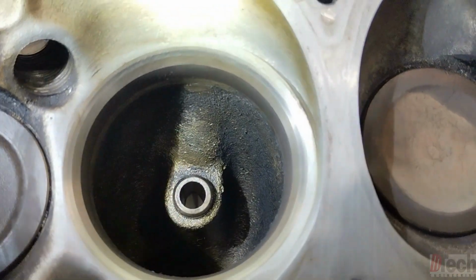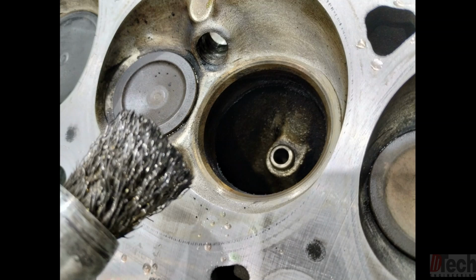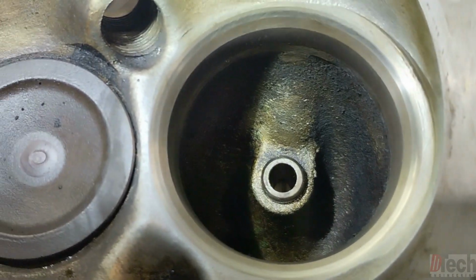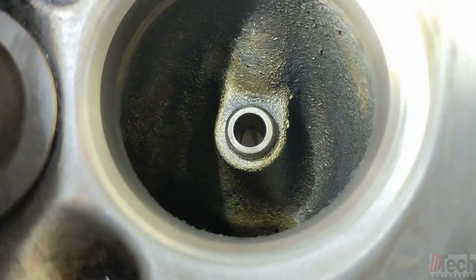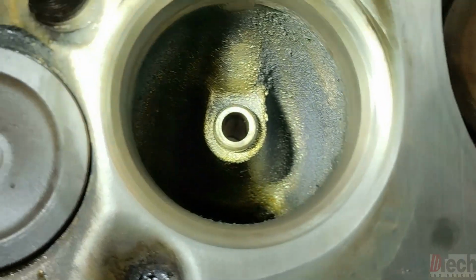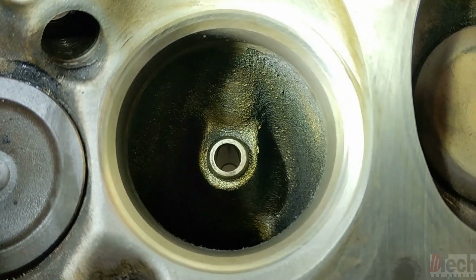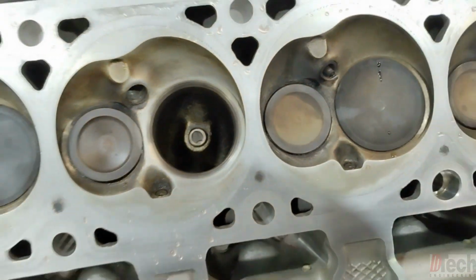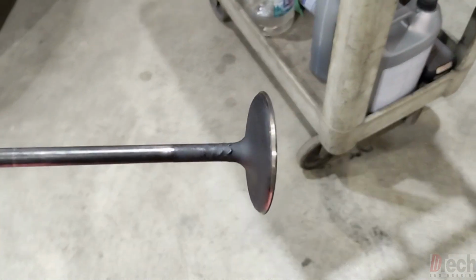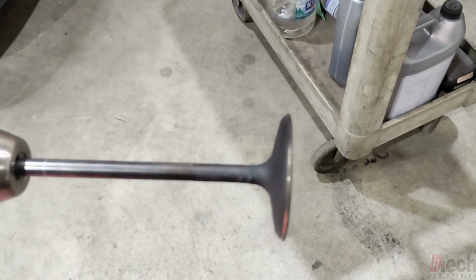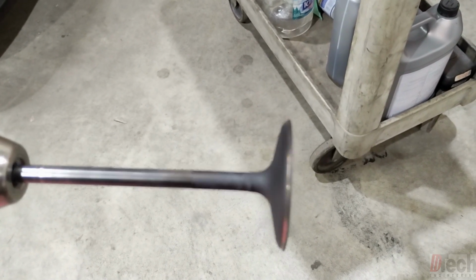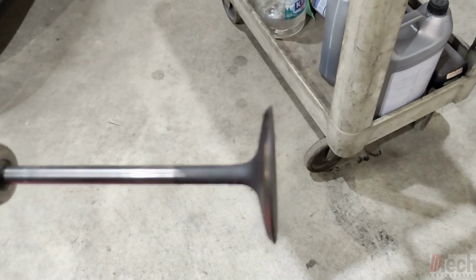Okay, so we wire wheeled the seat. Make sure the face is good, clear of debris. Now we are going to lap the new valve that we got, and it should all seal up. There's a brand new valve, OEM, and the reason why we need one. There you go. Hopefully you can tell.